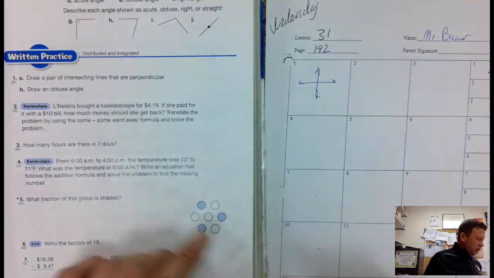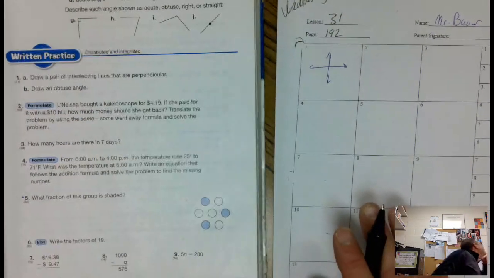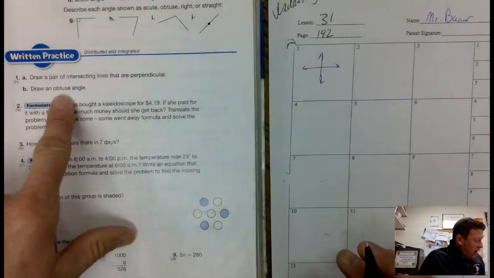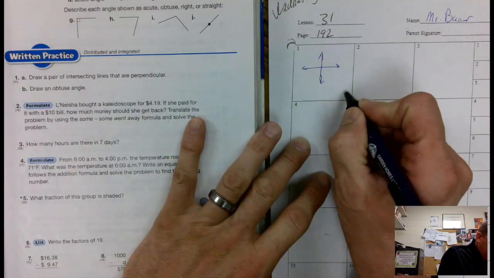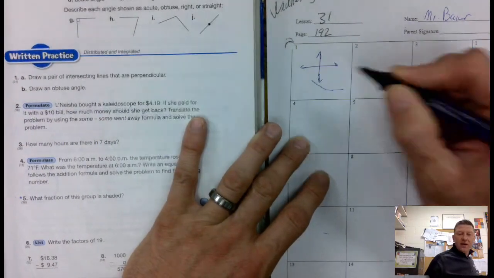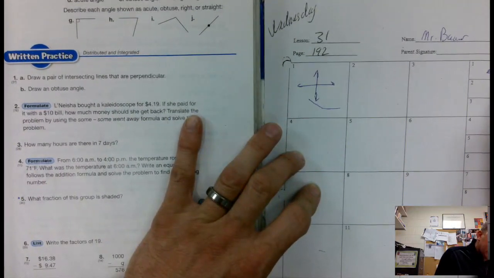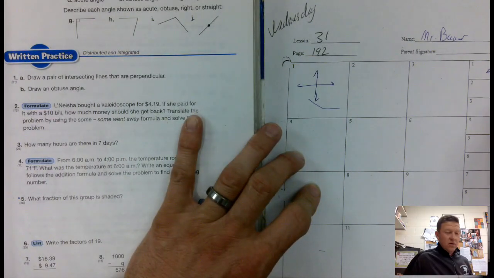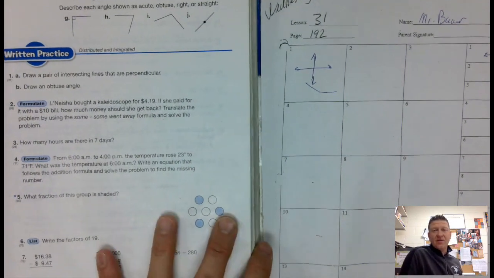Alright, now number 2, or B, says draw an obtuse angle. Now remember we said we were going to make a horizontal line and an obtuse going away. Okay? So over here, obtuse angle going away. It's got a big angle. See how I got those in my answer key?